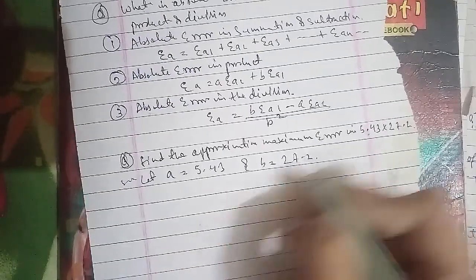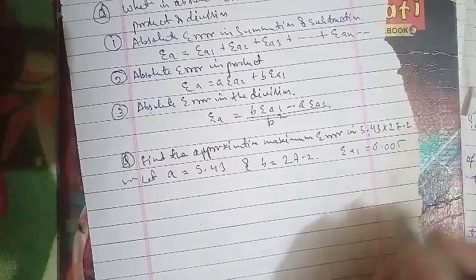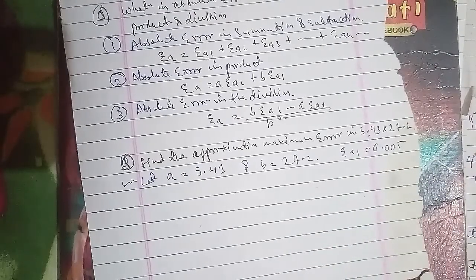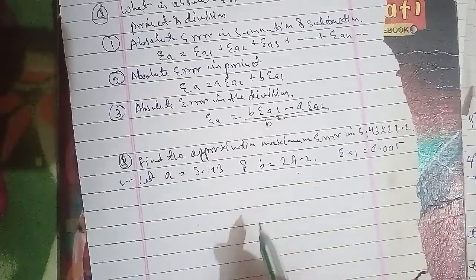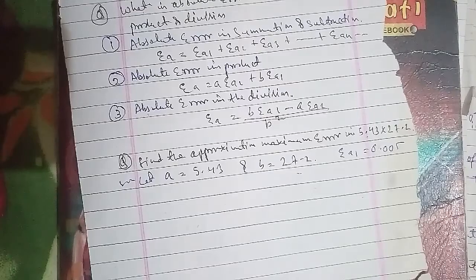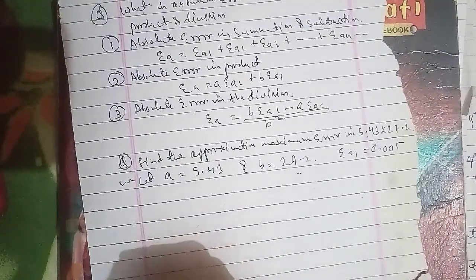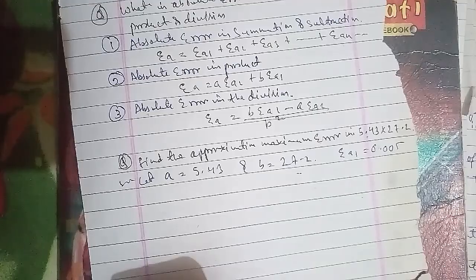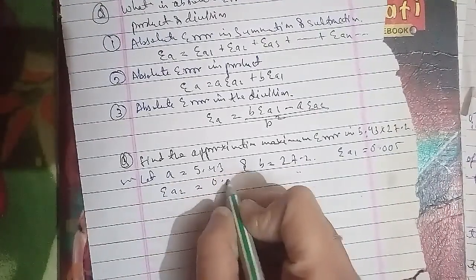So putting the values in the above equation, EA equals 5.43 into 0.05 plus 27.2 into 0.05 equals 0.4075. So the absolute maximum error in the product of 5.43 and 27.2 will be 0.4075, which we have as an answer here. Now we'll go ahead with the next, which is the last question of the session.